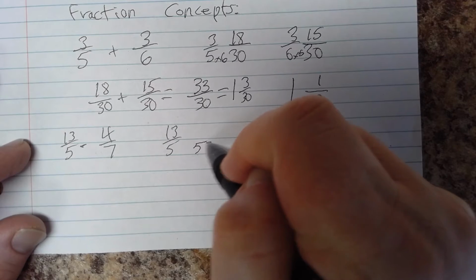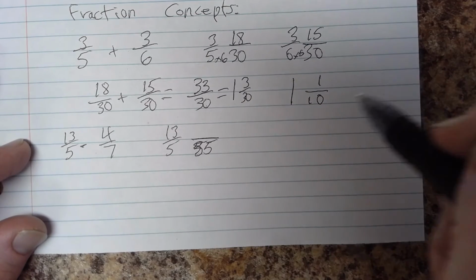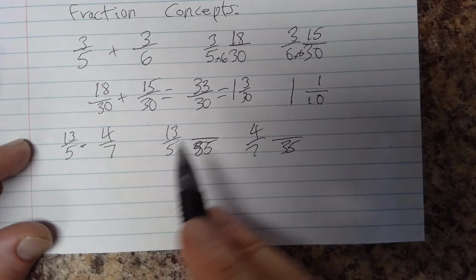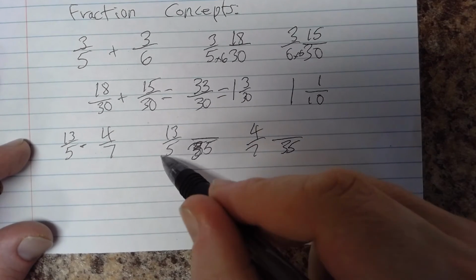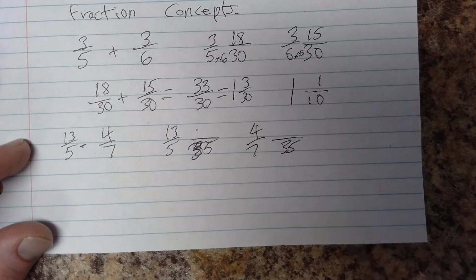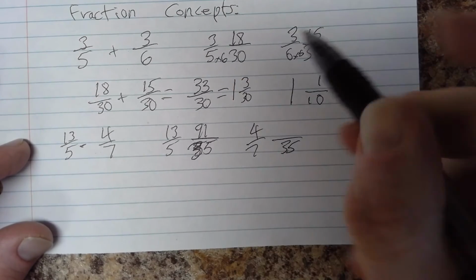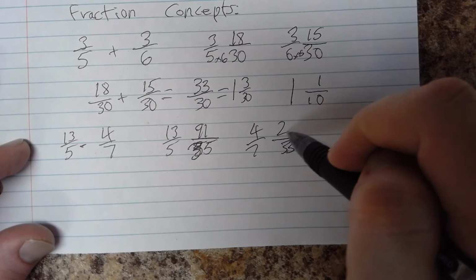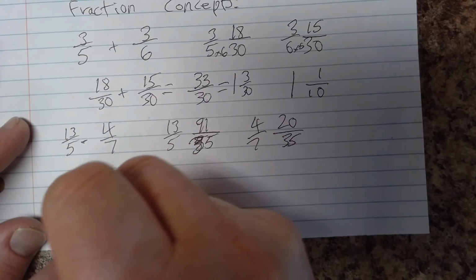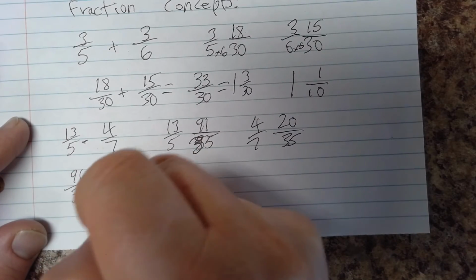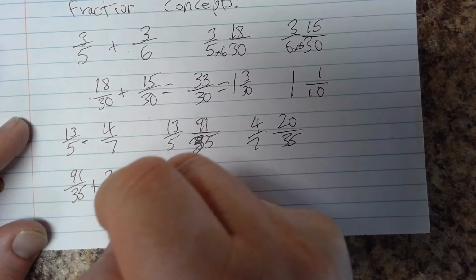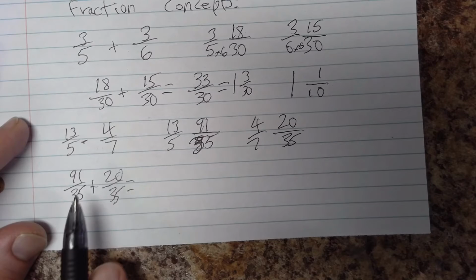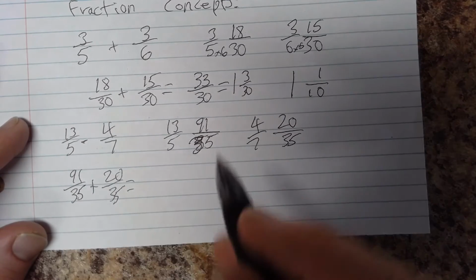13 fifths into 35. And 4 sevenths into 35. 5 times what is 35? 5 times 7. 13 times 7 is 91. 7 times what is 35? Times 5. So 4 times 5 is 20. Then we have 91 over 35. Add 20 over 35. And we do 91 add 20. That's 101, 111.